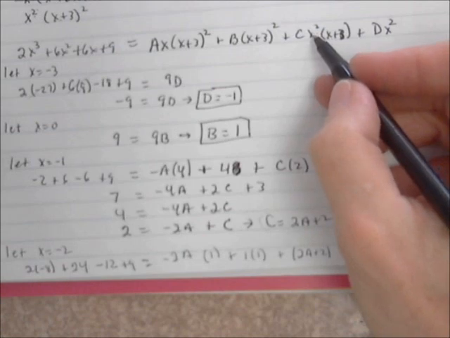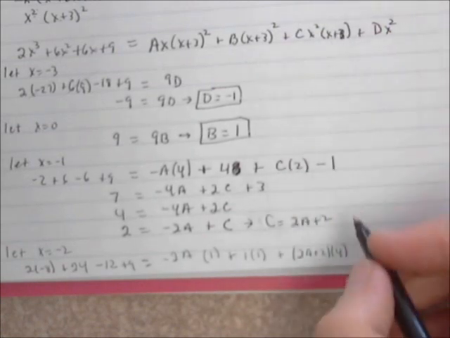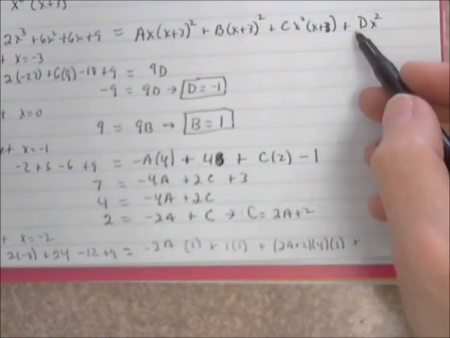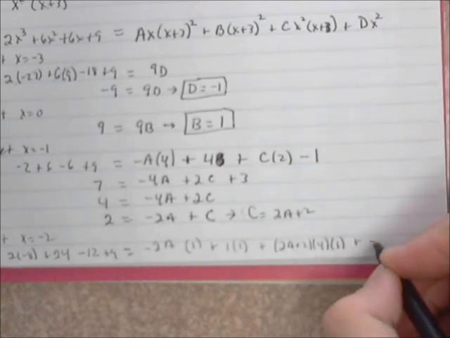X squared is 4, and -2 plus 3 is 1, and d is -1, and -1 times 4 is -4.